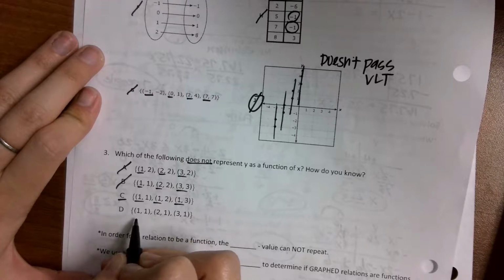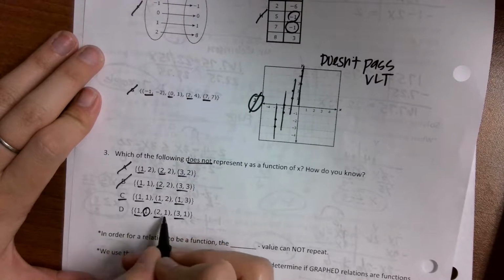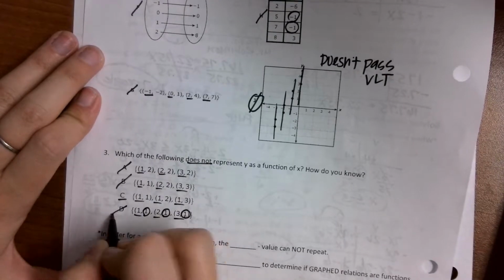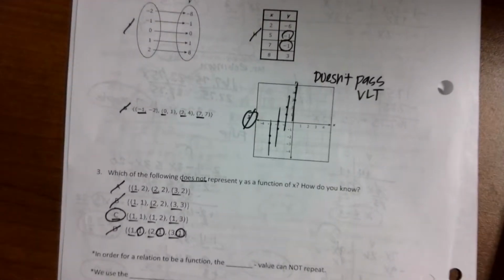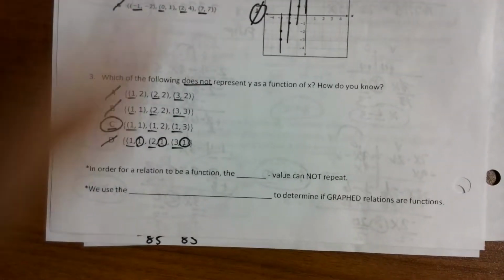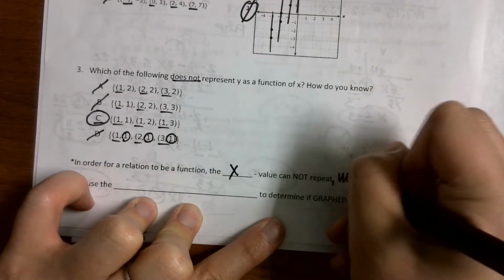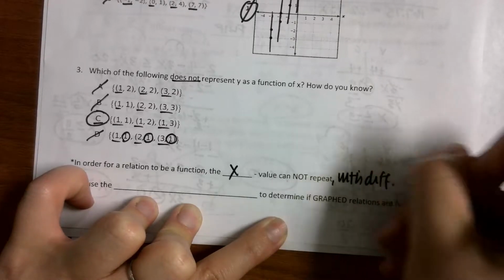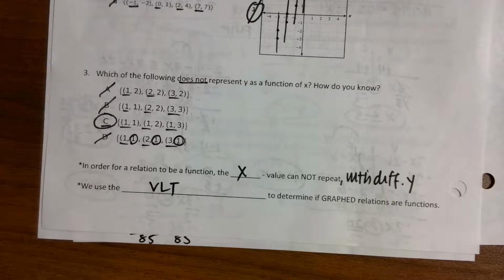Let's just double check D. 1, 2, 3. It's okay if our y values repeat. It's not okay if our x values repeat. C is not a function. In order for a relation to be a function, the x value cannot repeat with a different y value. We use the vertical line test to determine if graphed relations are functions.